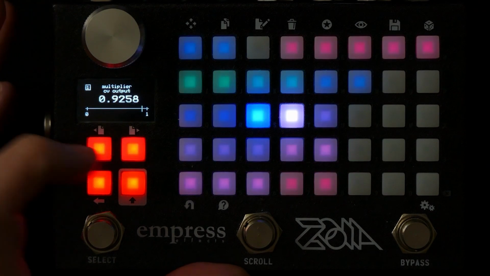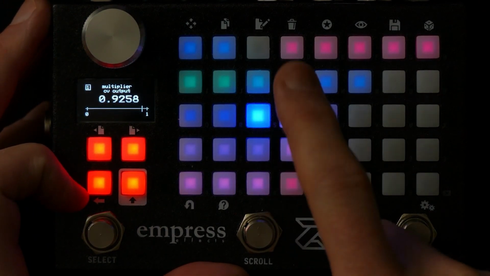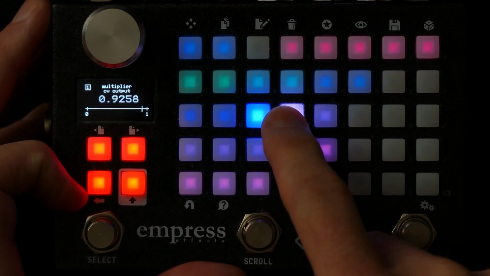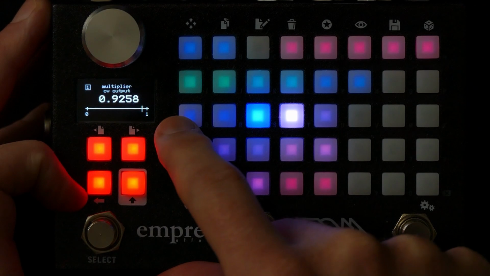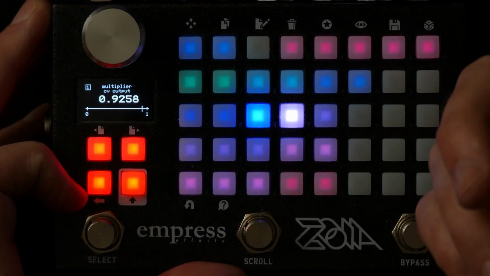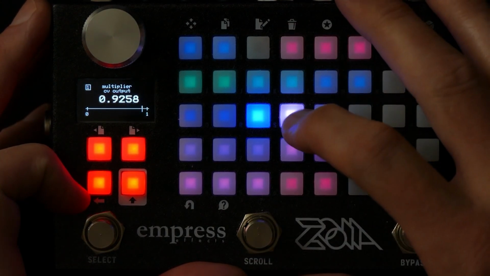here. And it has an inverter. So this goes into an inverter because we also want to create a value that is 1 minus 0.9258 for the amplitude of the sine wave at this point.